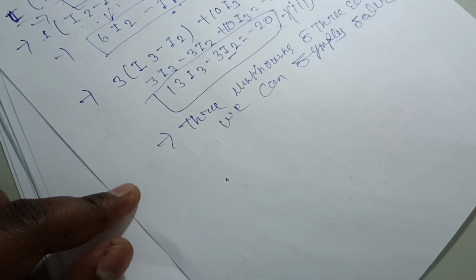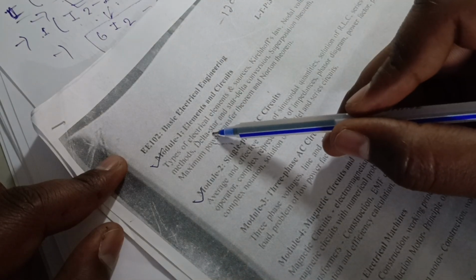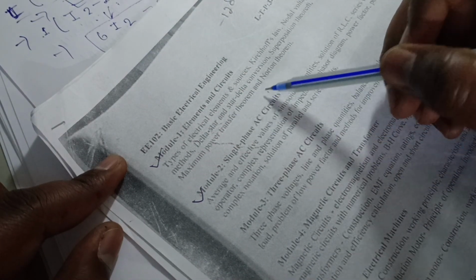So let's discuss the next topic, that will be delta star delta conversion.